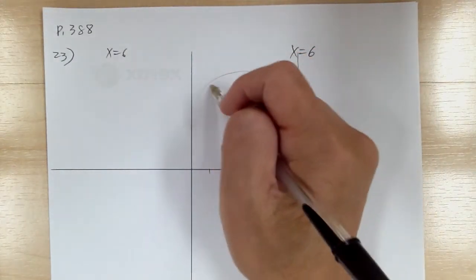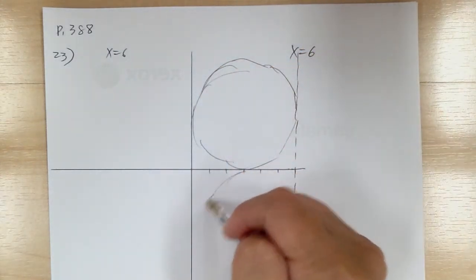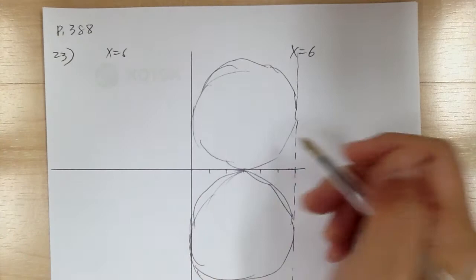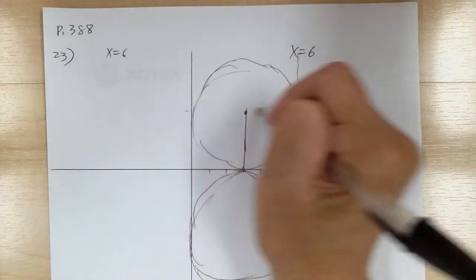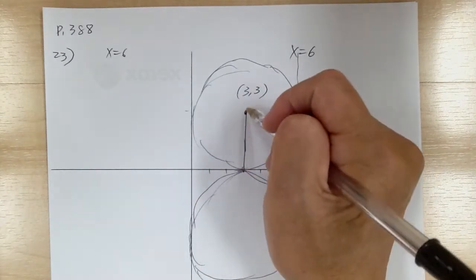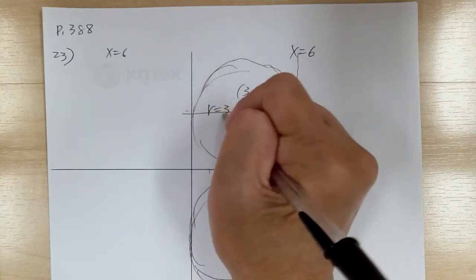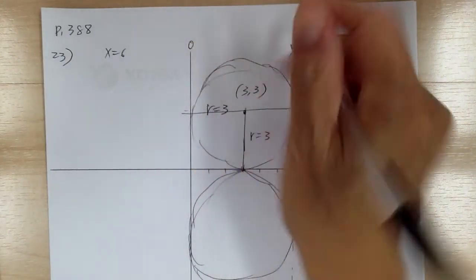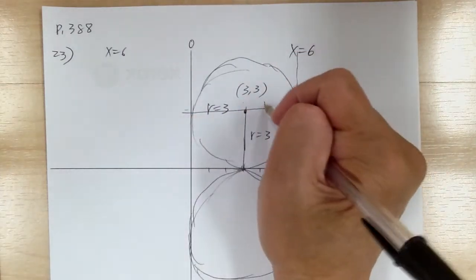You're going to get one circle right over here, and one circle right over here. So for this circle, as you can see, the center has to be right over here, since it's going to be halfway in between, so it's going to be at (3, 3). Because this is 6, that means the radius equals 3, and so from here you go up 3. So this is 0, x equal to 6. You see the diameter is 6, so that means the radius equals 3.